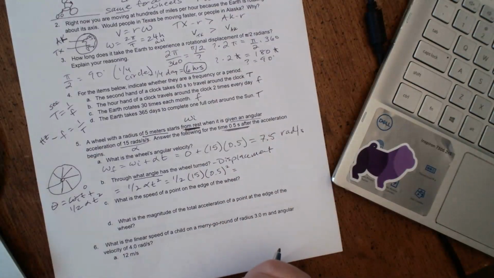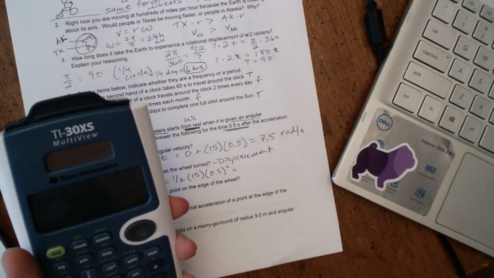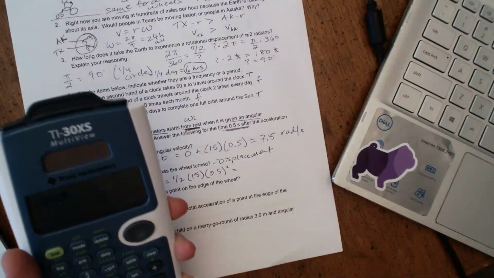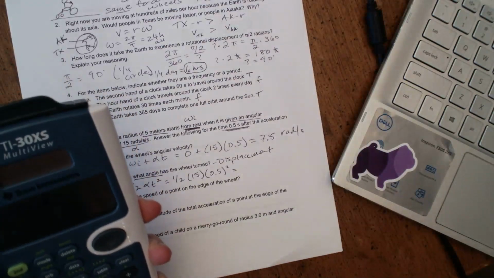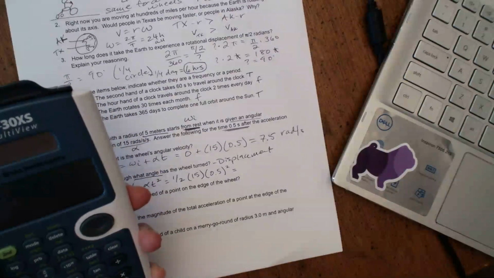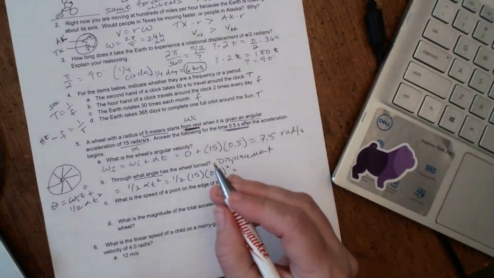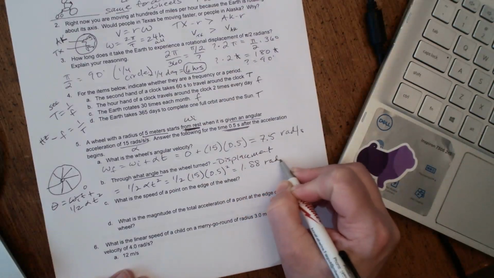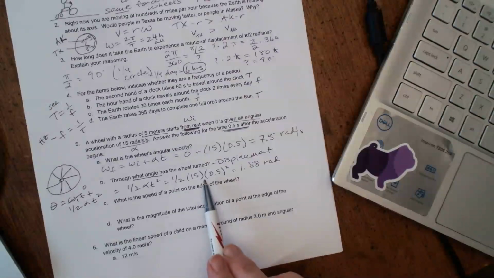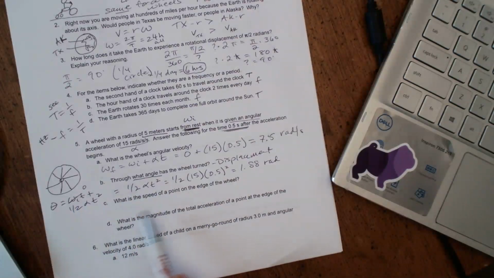And that gives me 0.5 times 15 times 0.5 squared, 1.88 radians. So that's going to be in radians because that's my displacement.